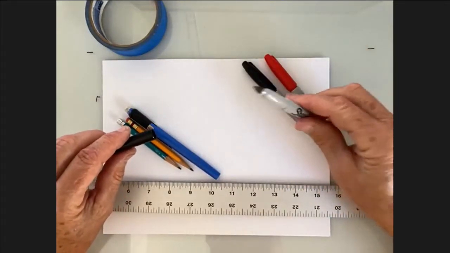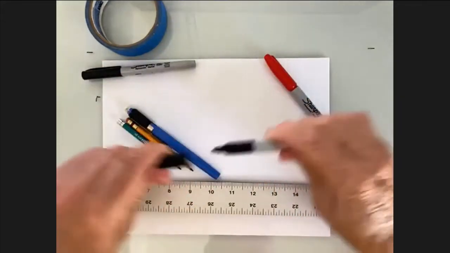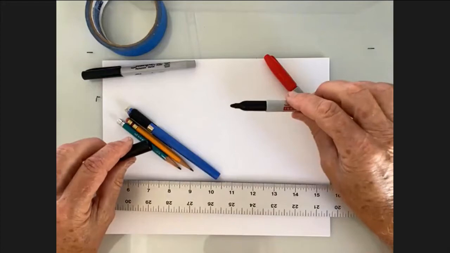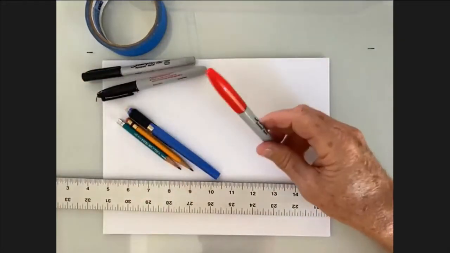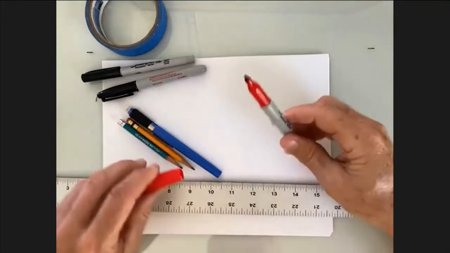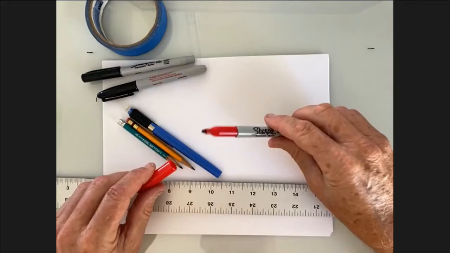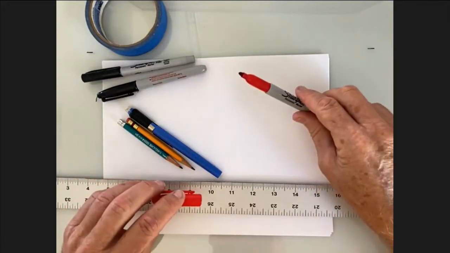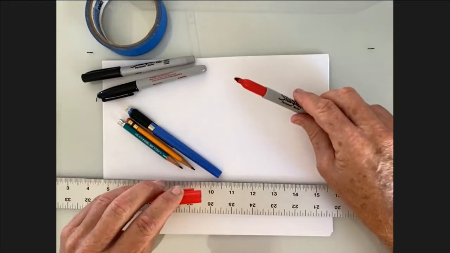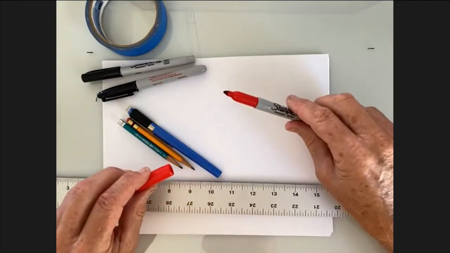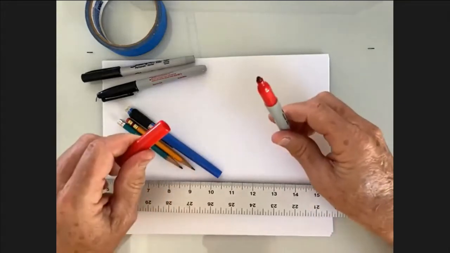Then I've got a thin black Sharpie. It's got a thin point. That's for drawing light lines. Then I've got a thick Sharpie for drawing darker lines. And then finally, I've got a different colored dark Sharpie because we're going to be dealing with foreground and background. I want you to be able to see the color difference between the background object and the foreground object. So the foreground object, I'm going to be coloring with black, and the background object, I'm going to be coloring with red.